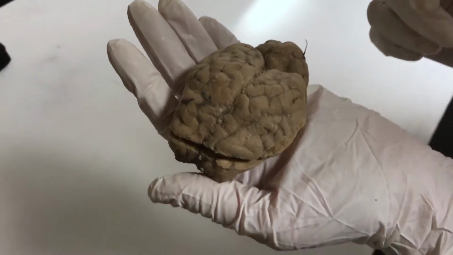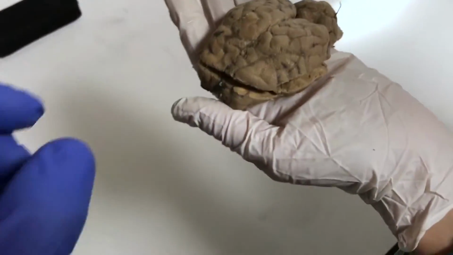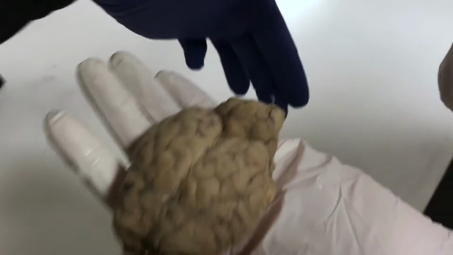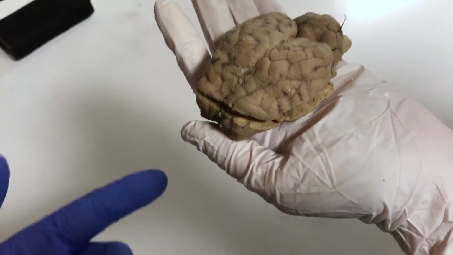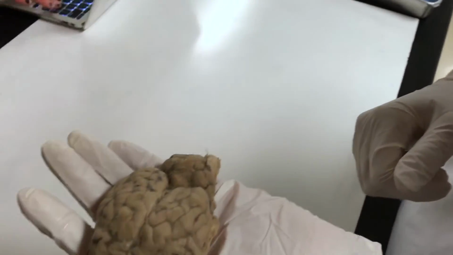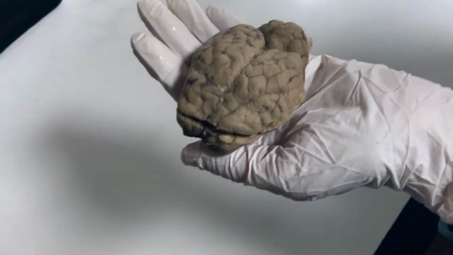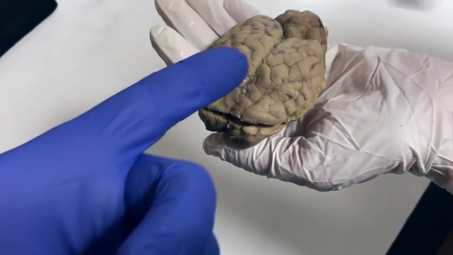Just for orientation of this brain right here, you can see that this right here would be where the front of the sheep would be, and this is the rest of the sheep. So mouth would be somewhere in this vicinity, and everything else is behind it. So the front part of the brain, in which a lot of thought processing happens, is the cerebrum right here.